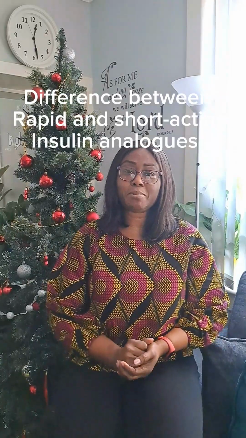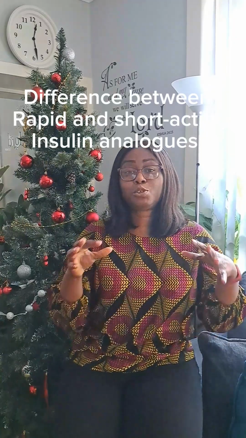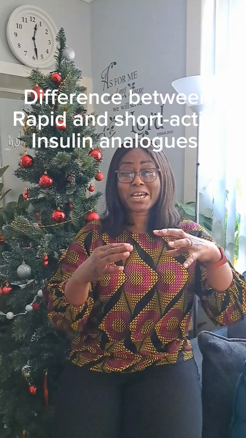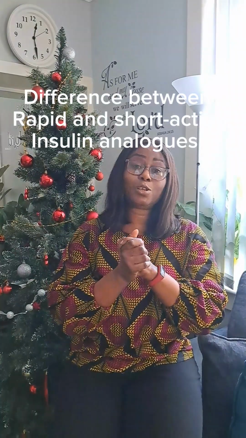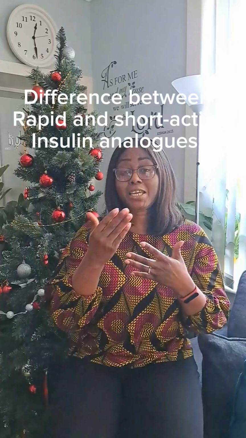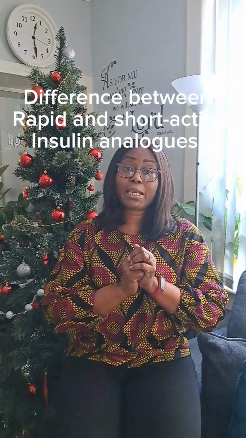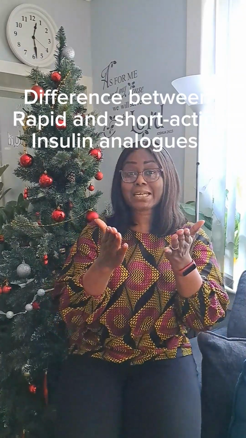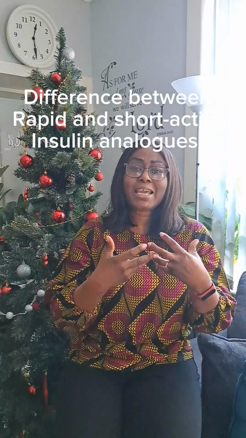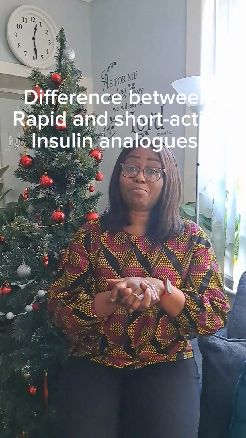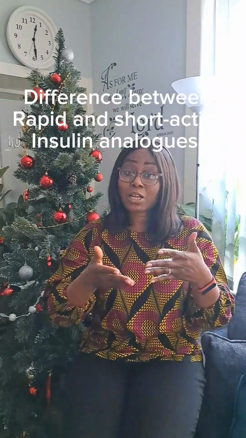So today I'm going to be talking about the difference between the rapid and short-acting insulin analogs. Sometimes people tend to confuse the two types of insulin analogs. So I'm going to first of all start off by giving you a definition of what an insulin analog is. This is a synthetically modified form of human insulin, which is designed to make it more effective and convenient for diabetes management. So what are the key features that the insulin analog have?